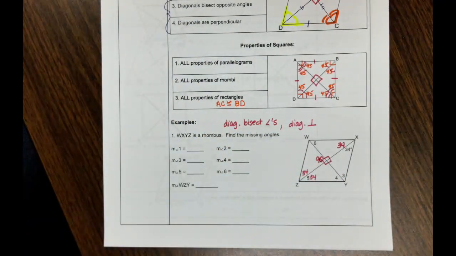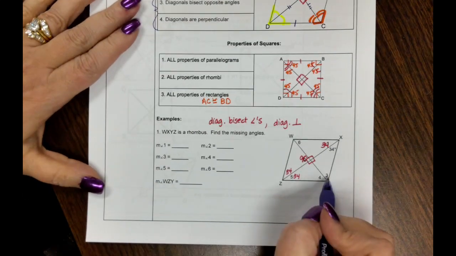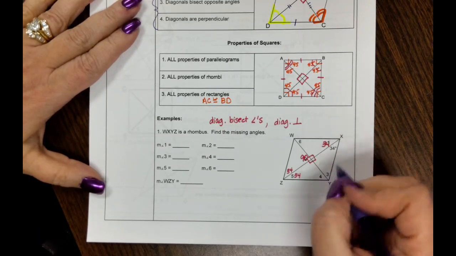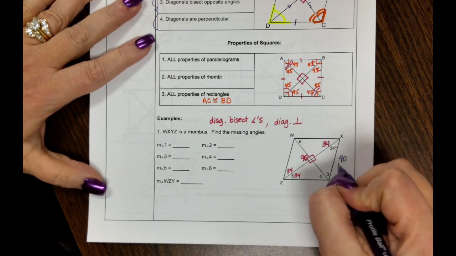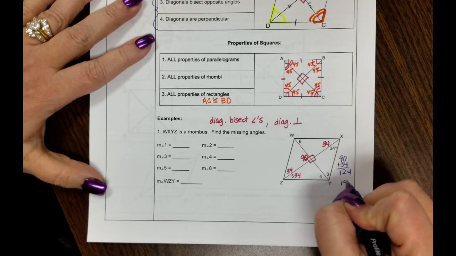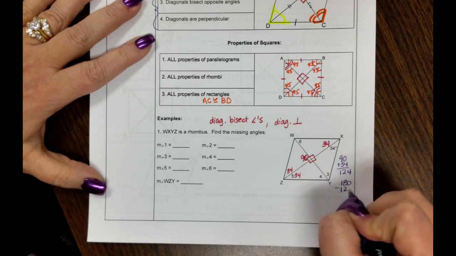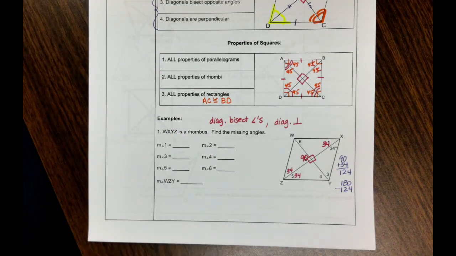The interior angles of a triangle add up to 180 degrees. So in order to find a missing angle, let's get over here to angle 3. It doesn't matter where you go from there, but if you add up 90 plus 34, you get 124, and if you subtract that from 180, you get 56. You could also just subtract 34 from 90 degrees.